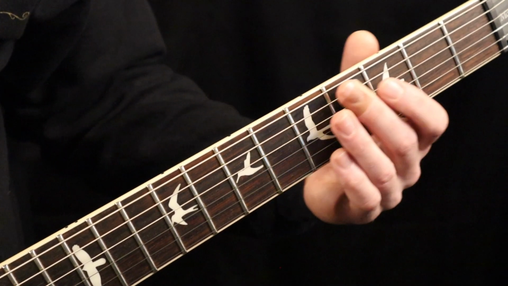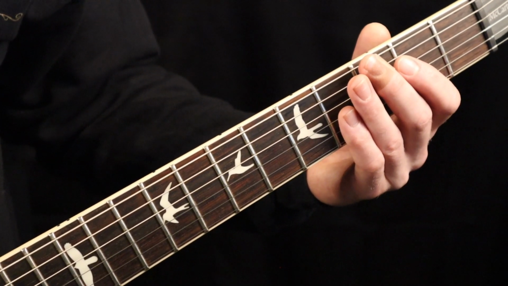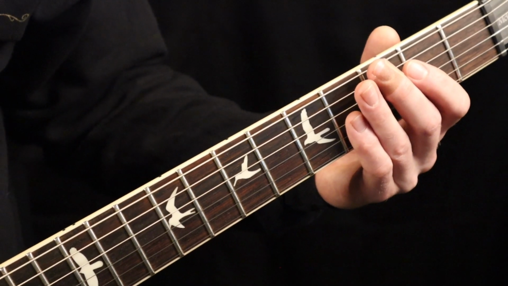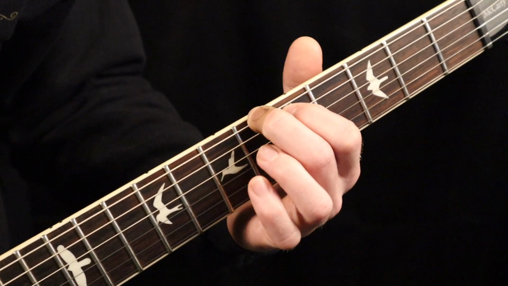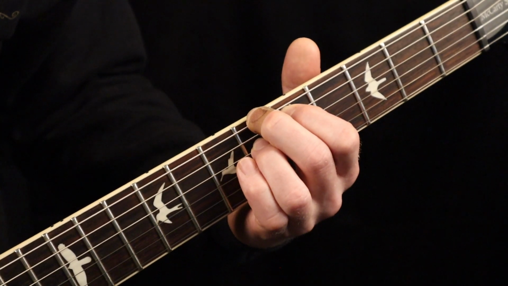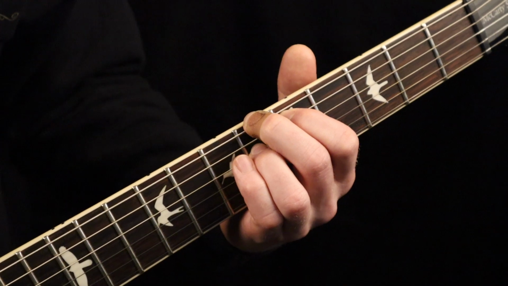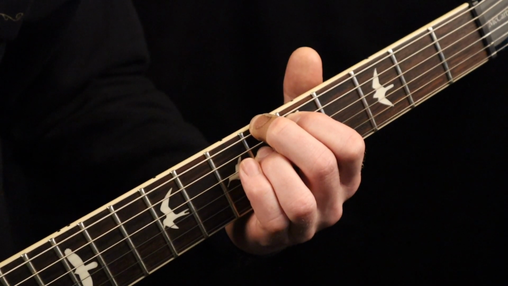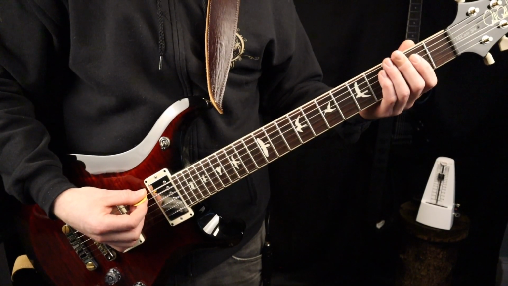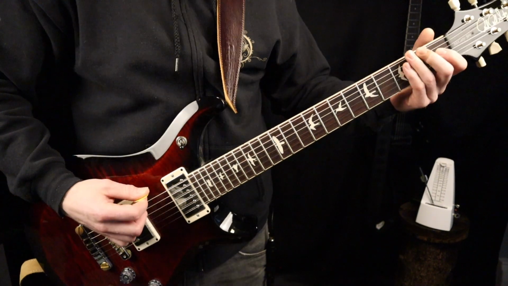This is what it sounds like if we include the slide from the previous beat. Here's what beats 1 through 5 sound like.